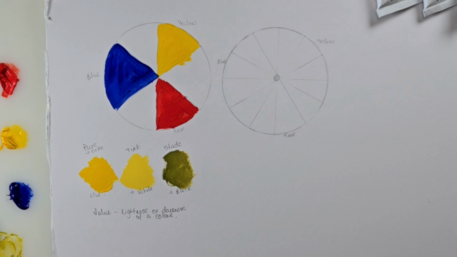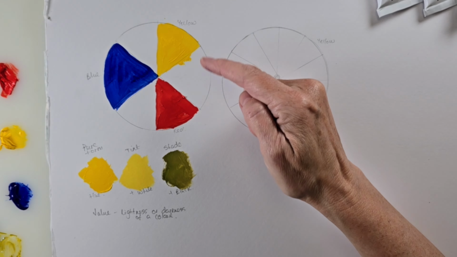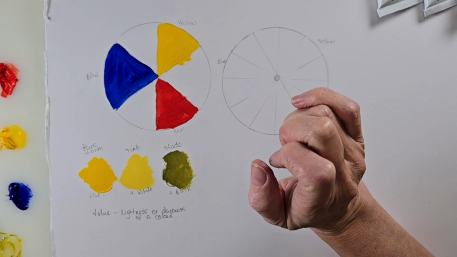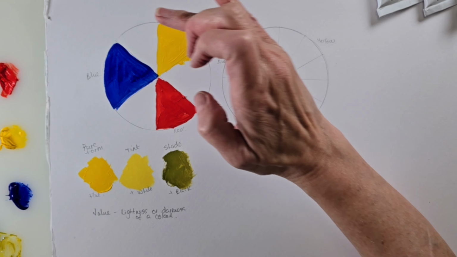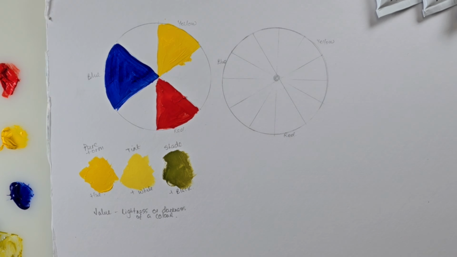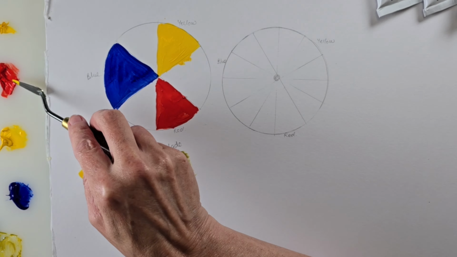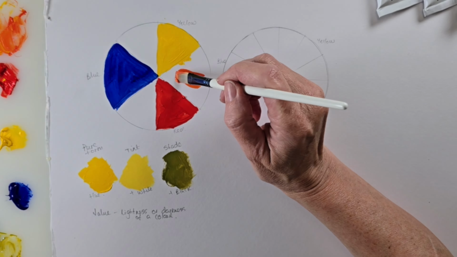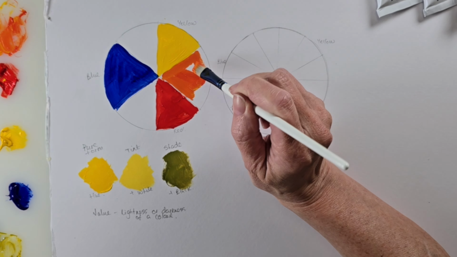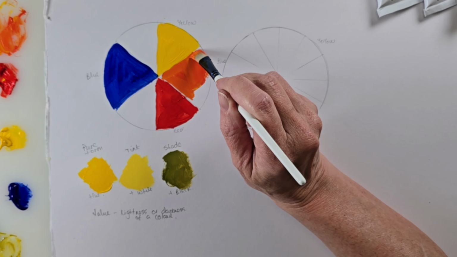So there are three primary colours. To make a secondary colour, if you mix any two of the primaries, like yellow and red, you'll get an orange, a red and a blue, you'll get a purple, or a yellow and a blue, you'll get a green. So I'm going to mix those up now. Red and yellow give us that orange colour.